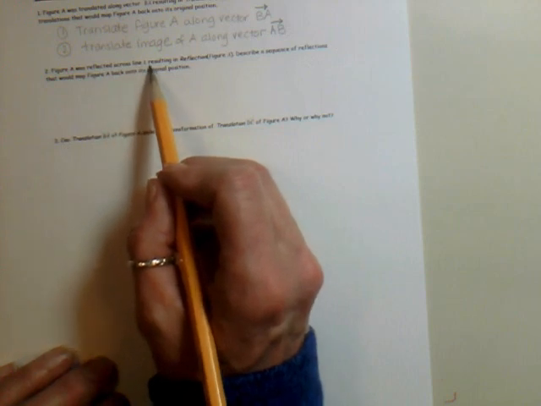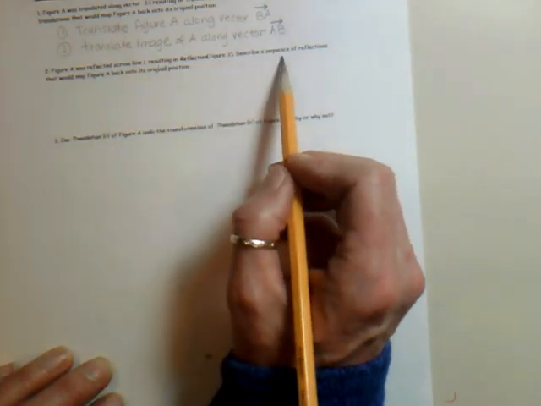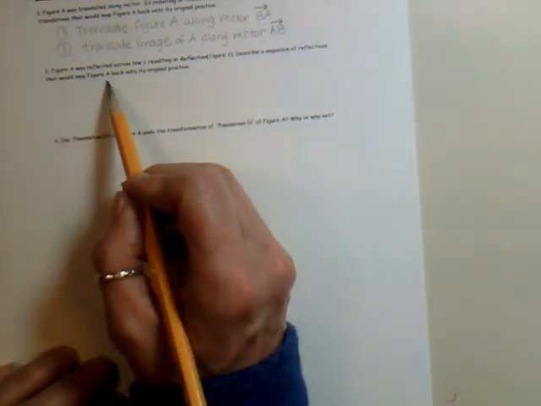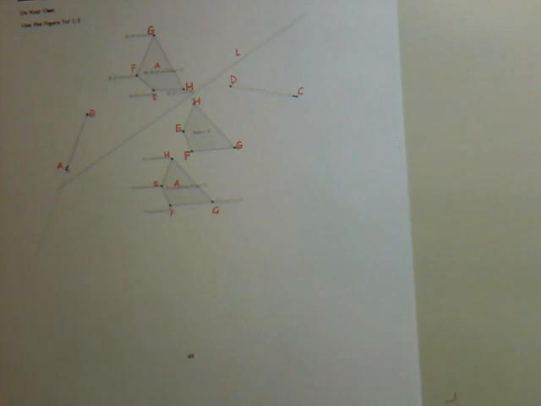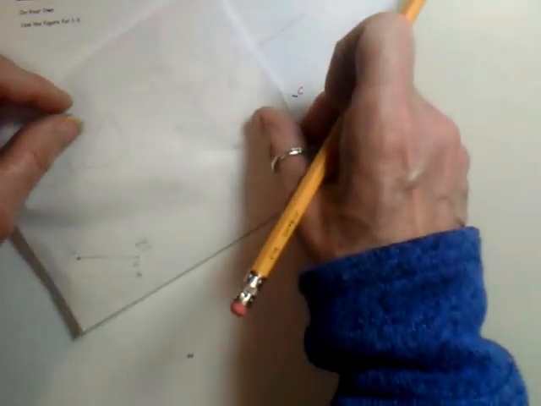Number 2. Figure A was reflected across line L, resulting in the reflection of figure A. Describe a sequence of reflections that would map figure A back to its original position. So here we have our original figure, and here's our reflection.